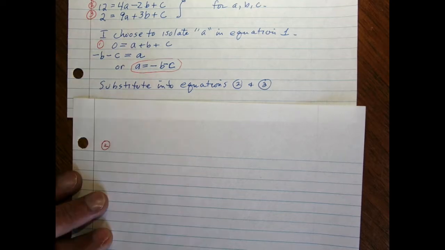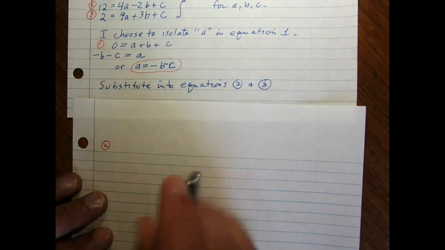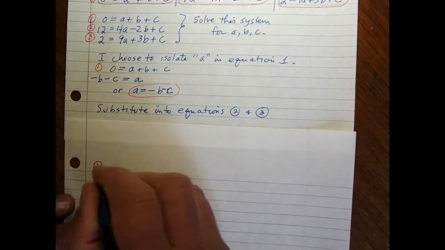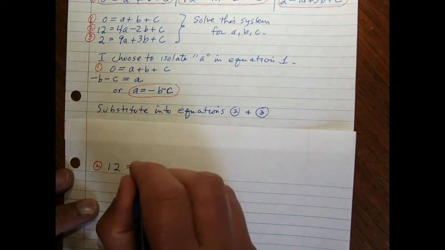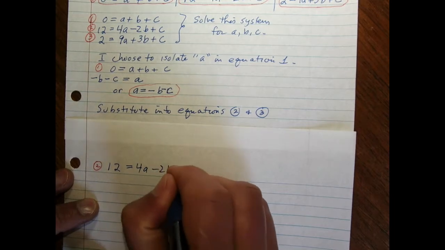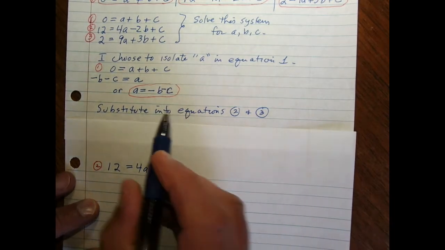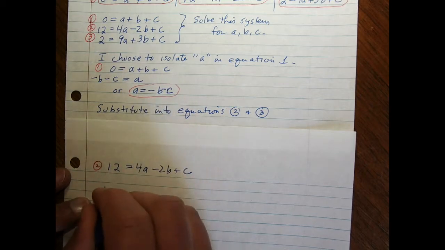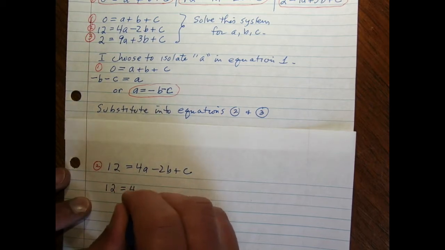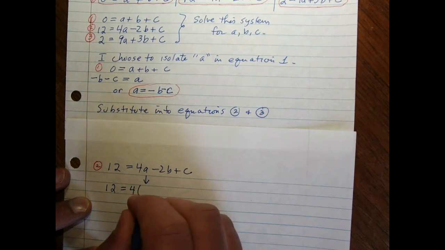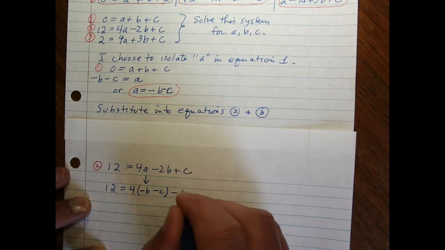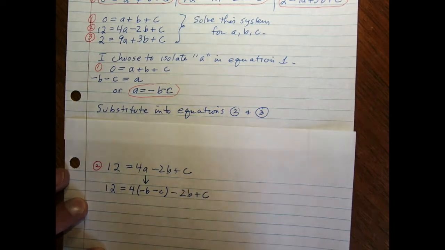So if I take equation 2, which is right up above there, equation 2 is 12 equals 4a minus 2b plus c. I'm going to replace a with minus b minus c. 12 equals 4 times, so here's my substitution, (minus b minus c), in parentheses, minus 2b plus c.